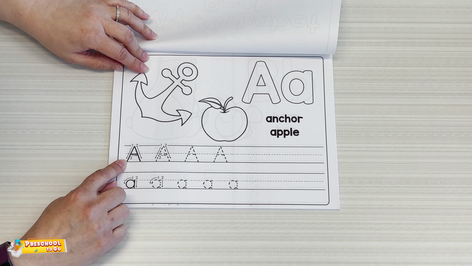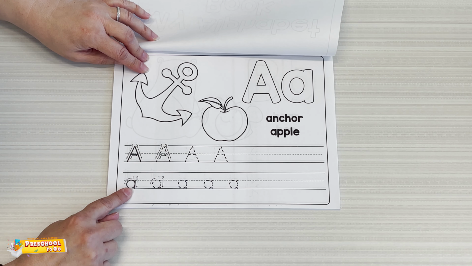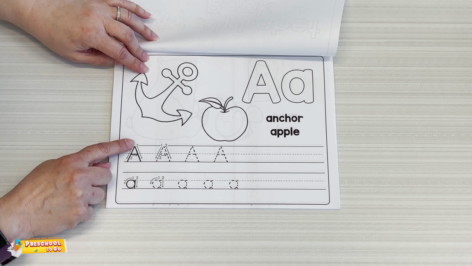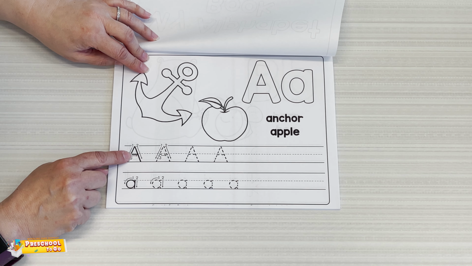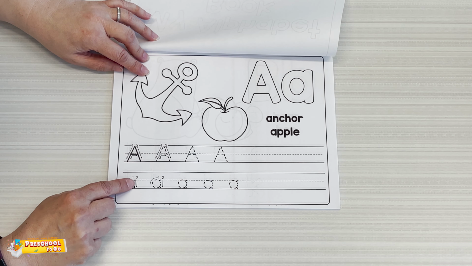And inside here is the letter A. A is for anchor and apple. Here's the word anchor, apple. Here's our uppercase and our lowercase. And there's a spot here for writing the uppercase letter and the lowercase letter. And it gives you the direction of how you should be doing it with arrows. So maybe sit down with an adult to work on this book.